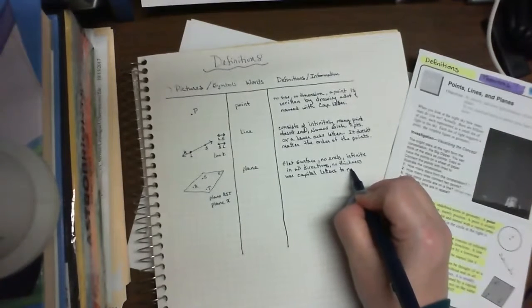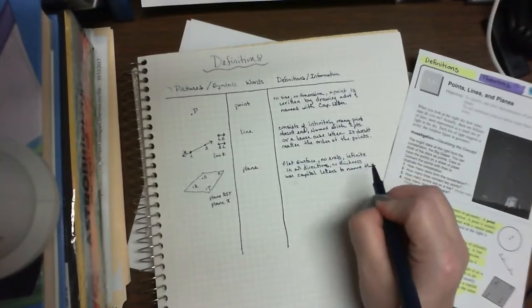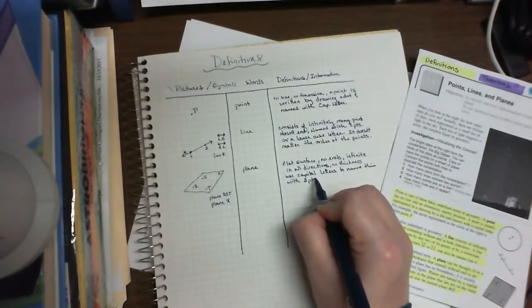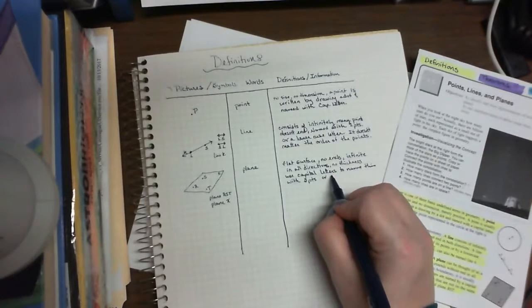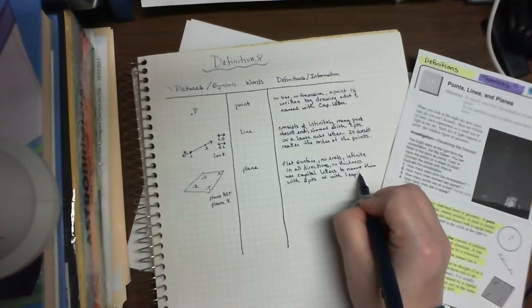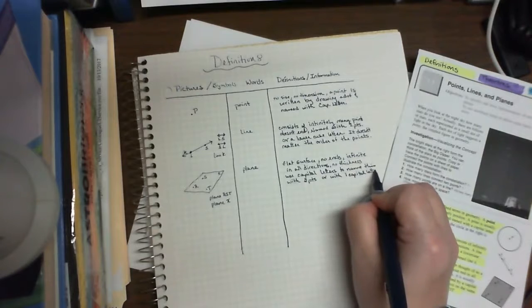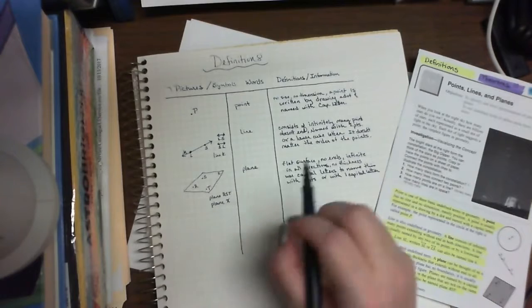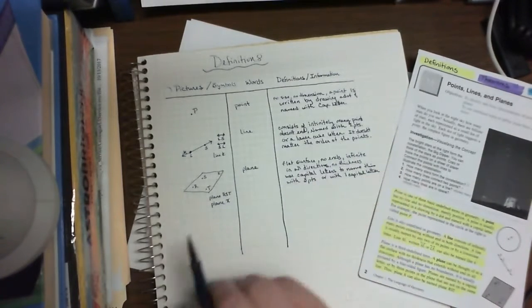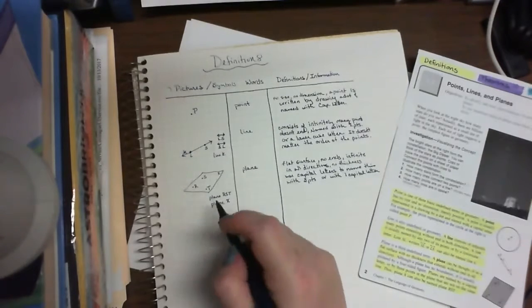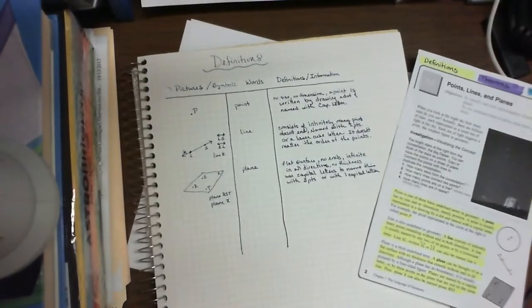Use capital letters to name this, with 3 points or with 1 capital letter. And I gave both descriptions over here. Up here, I didn't say anything about capital letters. I figure you would have figured that out by now because they were points, so they had to be done by capital letters. It's the little things like that.